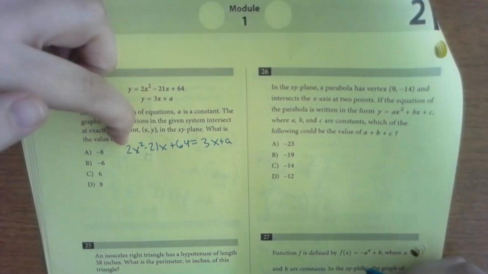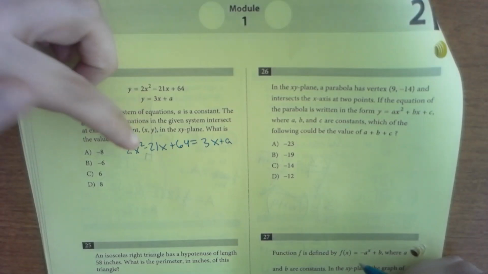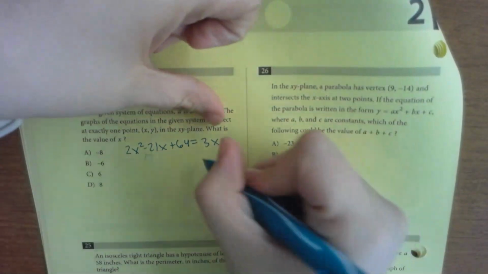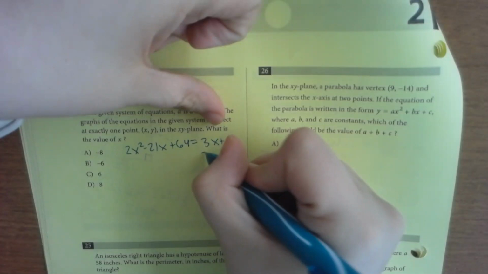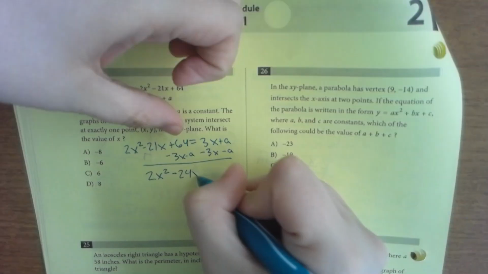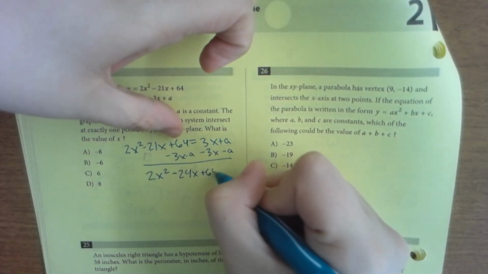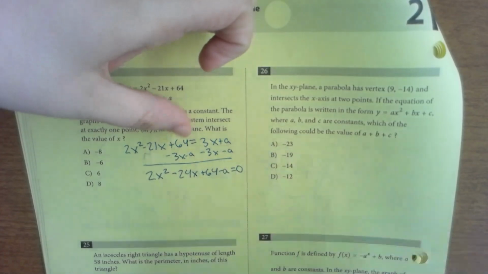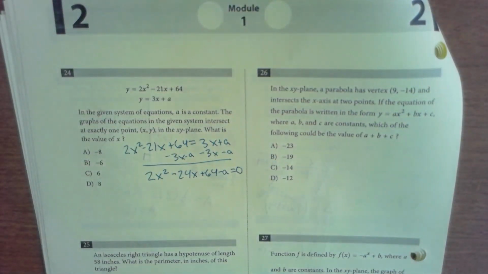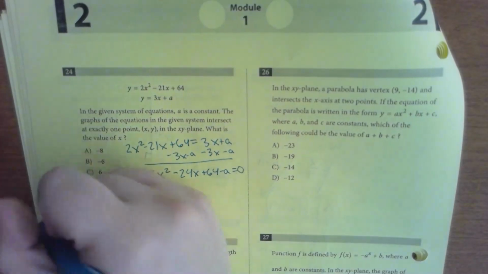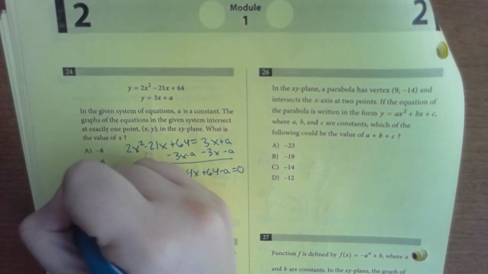This is a quadratic, so I'm going to get it equal to 0 by subtracting these from both sides. 2x squared, negative 21 minus 3, negative 24x, plus 64 minus a equals 0. Something we look at on the SATs, and we'll work on it more, is the discriminant.